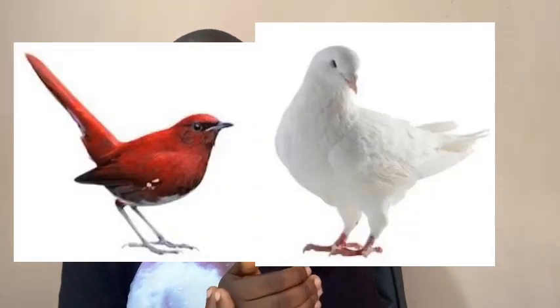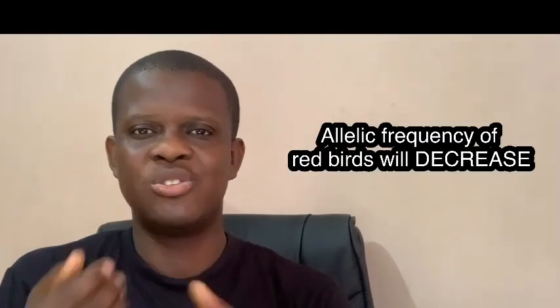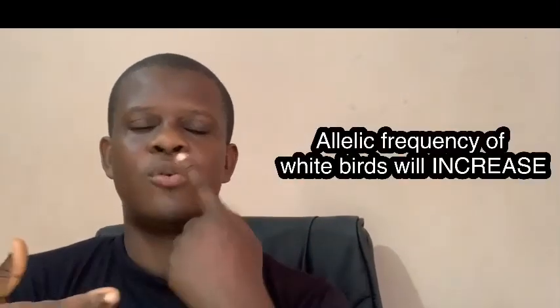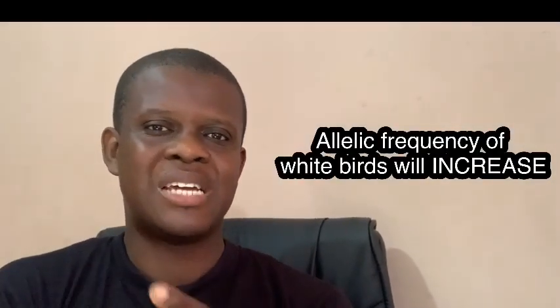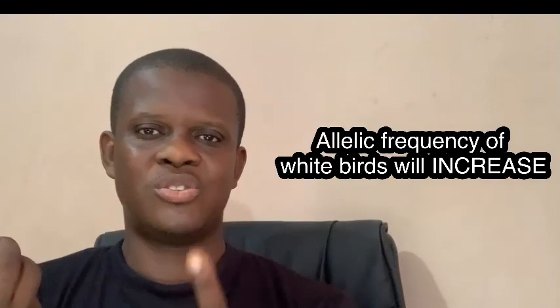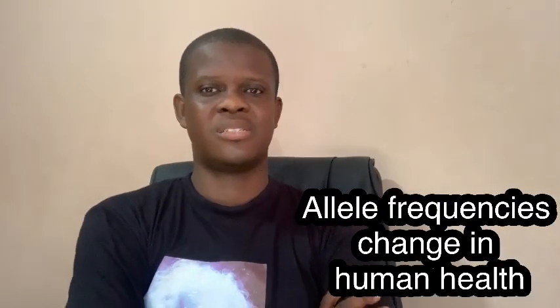Over a period of time, you will see that as predators feast, it becomes easier for them to kill the red colored organism that they can easily see. And over time, the allele frequency of the red colored organisms will continue to drop, while the number of the white colored organisms that have already been adapted for survival will continue to increase. So that is even in human health, in diseases.